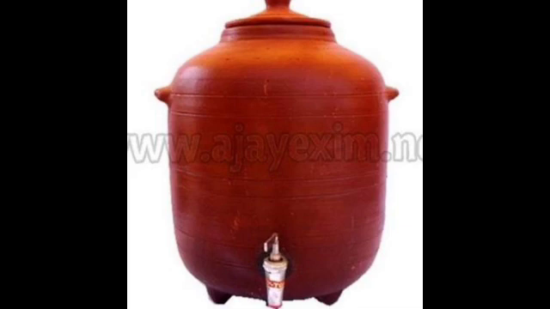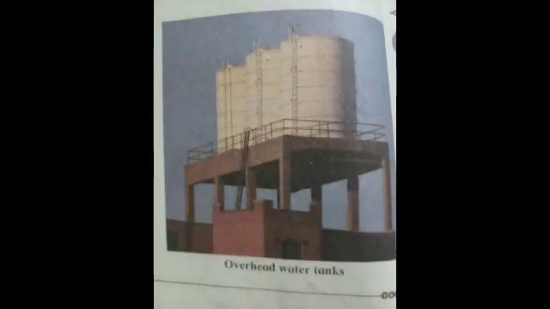Students, how do we get water to our building? Yes? How are we getting water? Yes, that is from the overhead tanks. Correct? We are getting water from the overhead tanks.